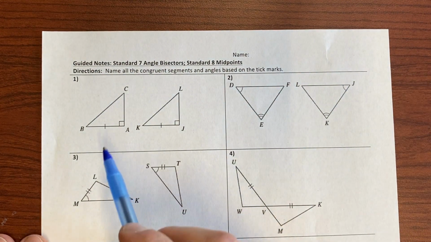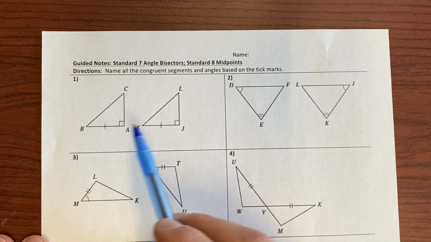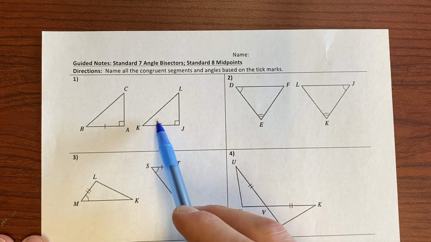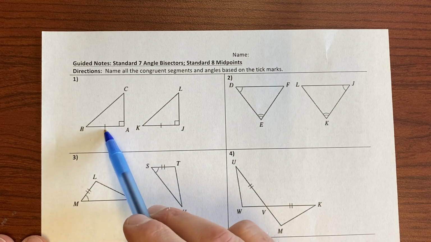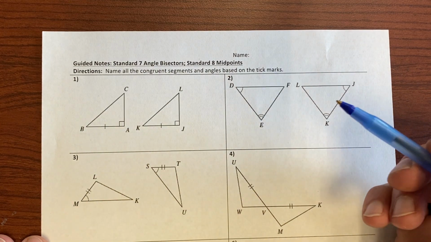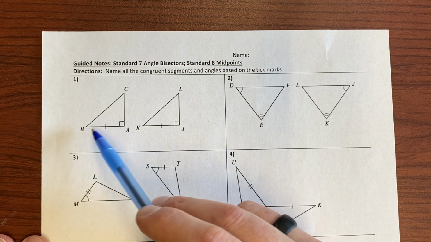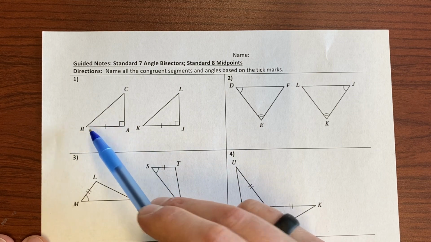So we can see that in the triangle on the left, segment BA has 1 tick mark, and in the triangle on the right, segment KJ has 1 tick mark. So because they each have 1 tick mark, those are going to be congruent parts between those two triangles. So I'm going to go ahead and write out my first statement here. When I name this segment, I can call it either segment BA or segment AB.